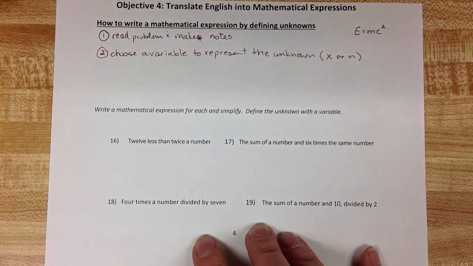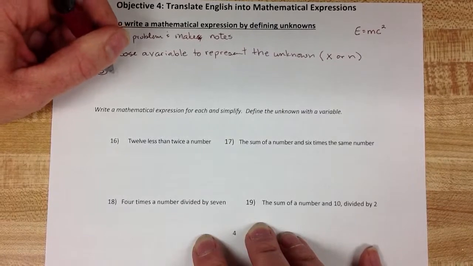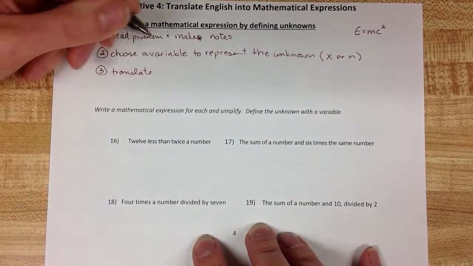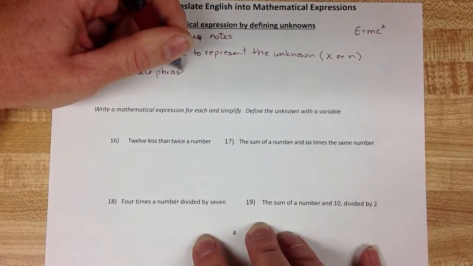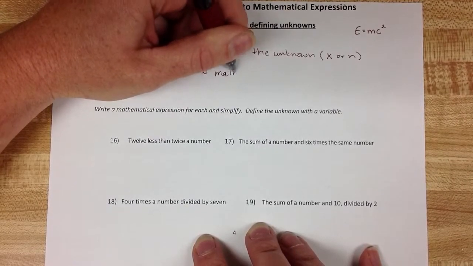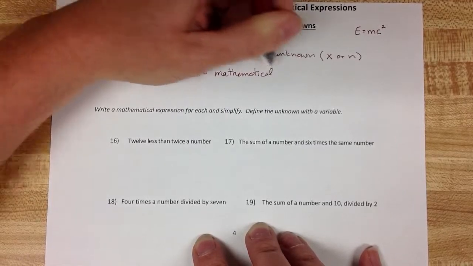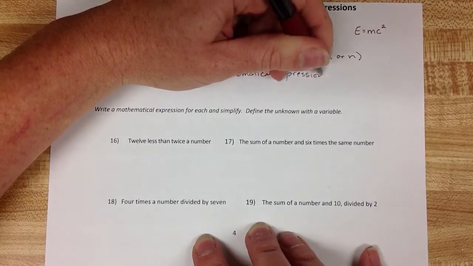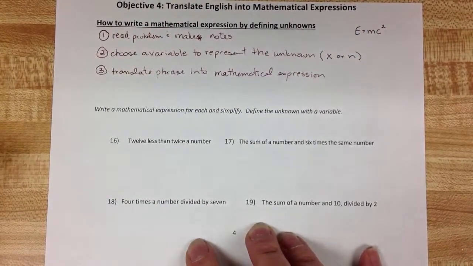The third step then is to translate the phrase into a mathematical expression. So let's do some examples.